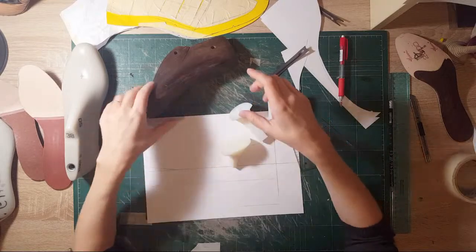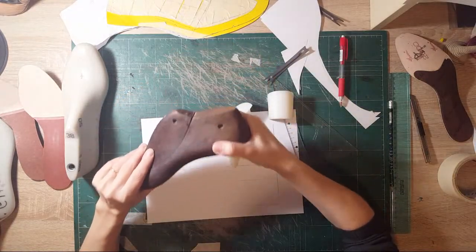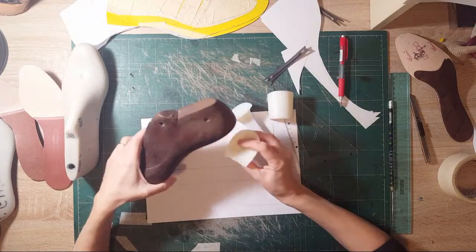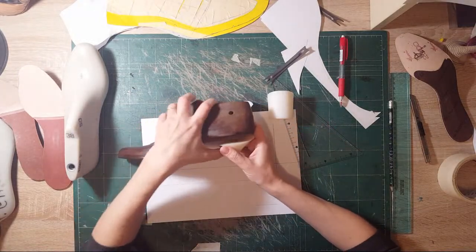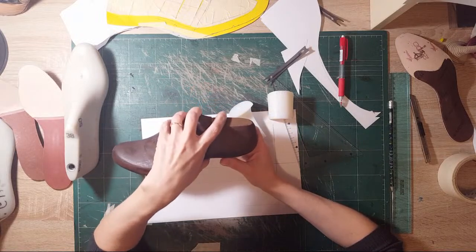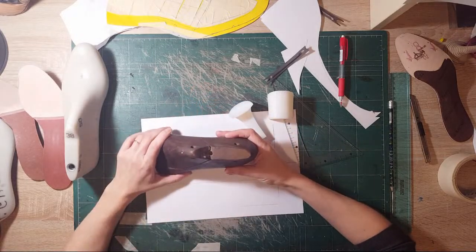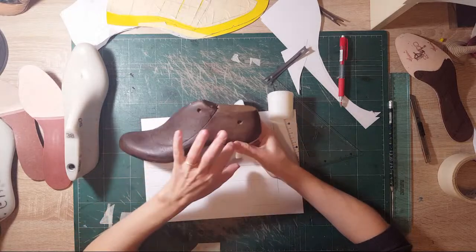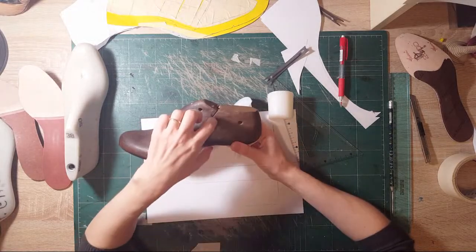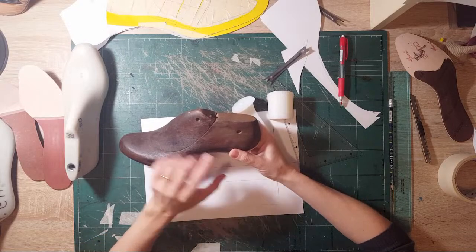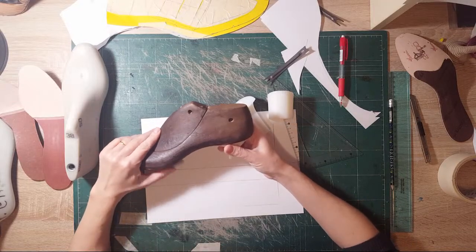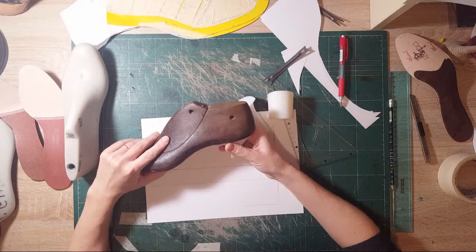But what you need is to bring your shoe last with you and try all these heels, placing them under the shoe last that you work with, and see how it looks together, whether the heel fits your shoe last. You may like the shape, but when you place it under your shoe last, it will not look great.